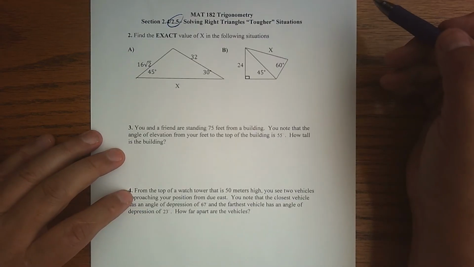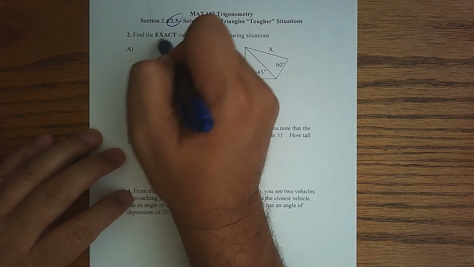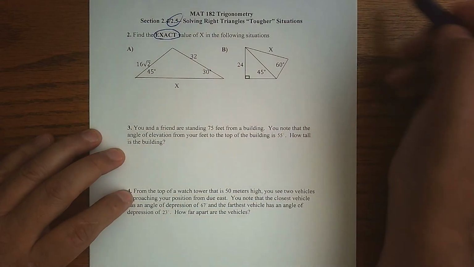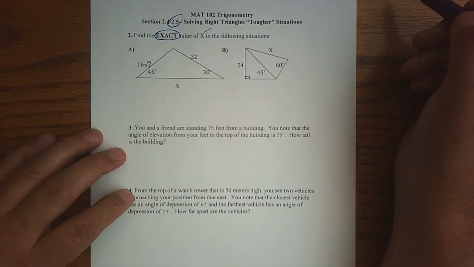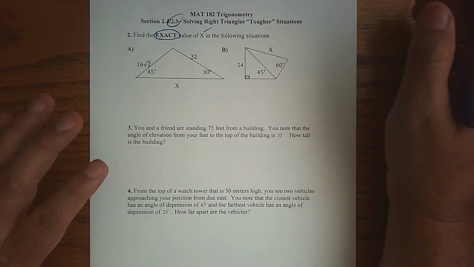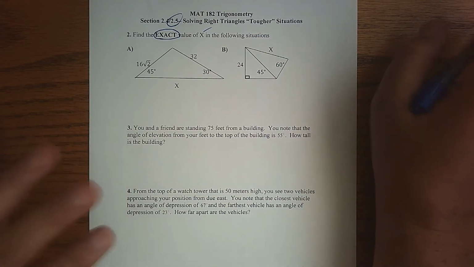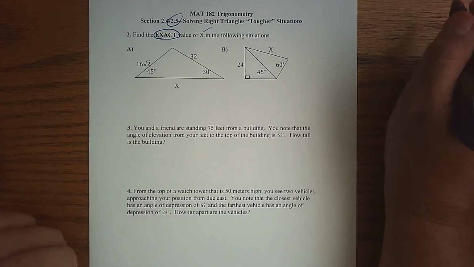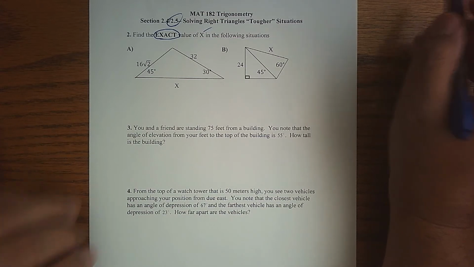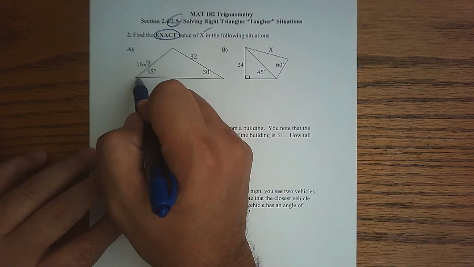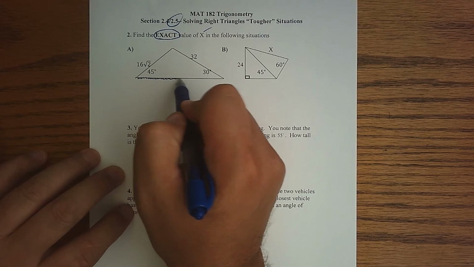So for the first one, you'll notice that I am asking for an exact value for the x that's being shown. So that's my way of saying put the calculators down, right? They're not needed here. You can do this problem without a calculator. So let's take a look at the first one. What we have to do is find this value of x all the way down here on the bottom.